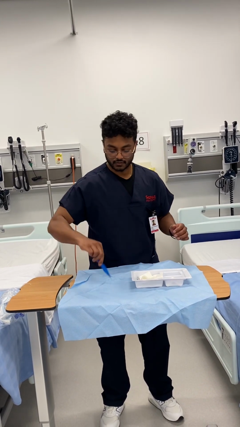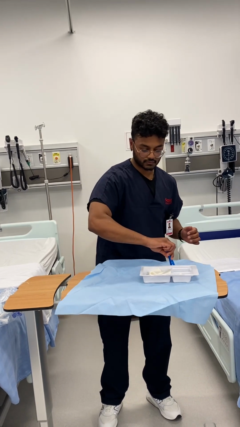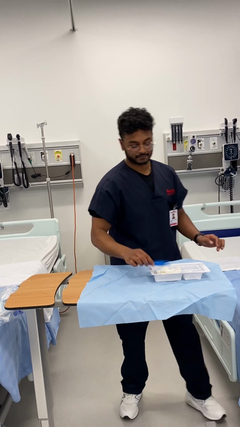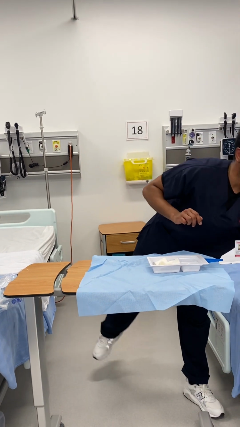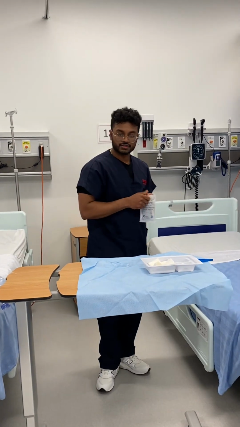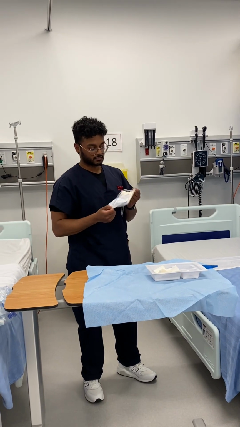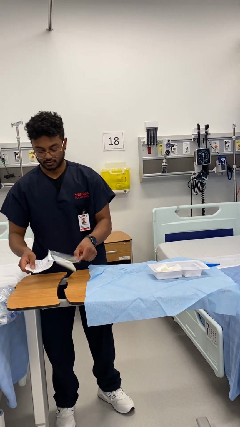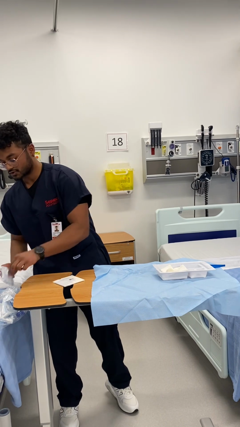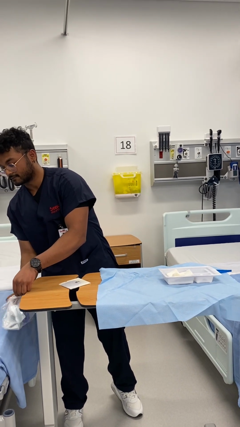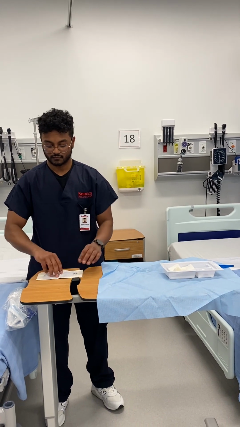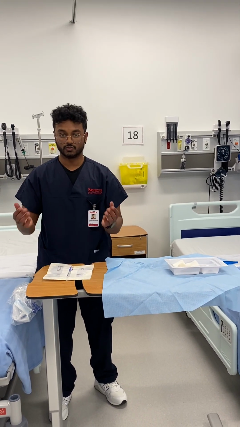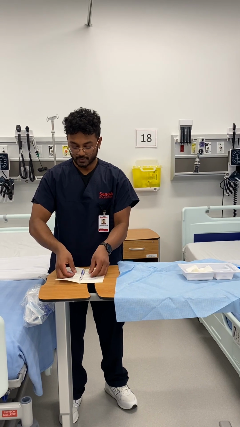Raise the bed rail, making sure to leave some space. I'm going to raise the bed rail on the next side. Moving our sterile gloves away from our field. Placing it down. Throwing this in the trash. Opening up our gloves, making sure not to interfere with sterility. Opening from the sides.